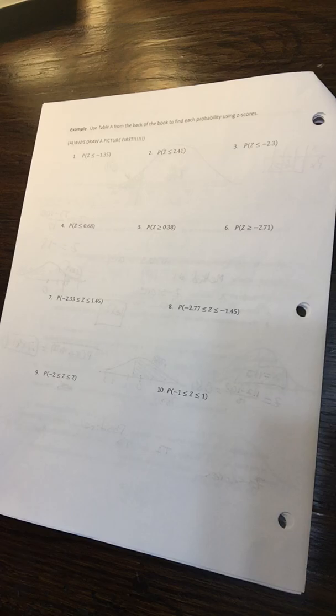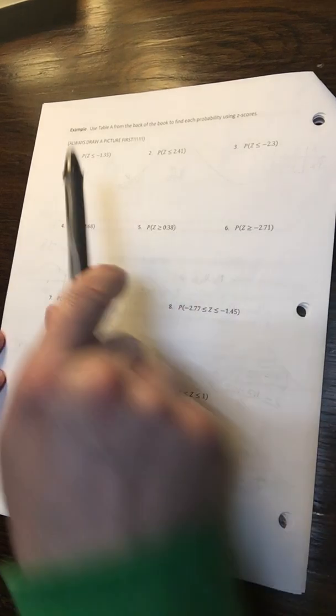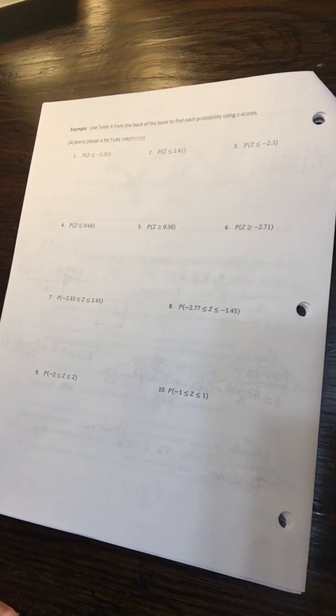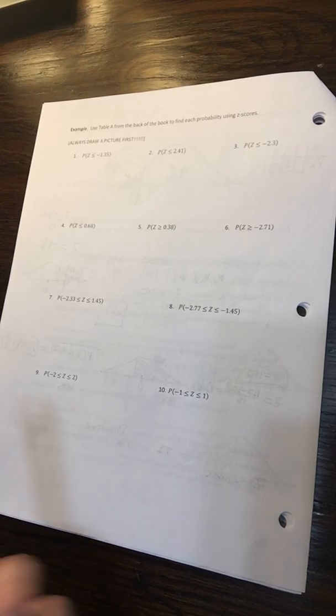All right, I'm going to do number 1, and I'm going to show you how to use the chart to do this. In the first place, look, they're all z-scores. So I don't have Justin's 112 as an IQ score, and then I have to subtract the mean and then divide by the standard deviation. They're already z-scores. So always draw a picture.